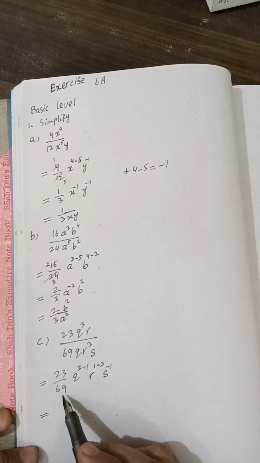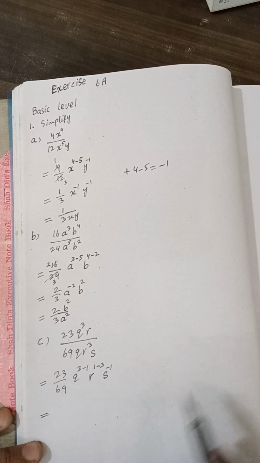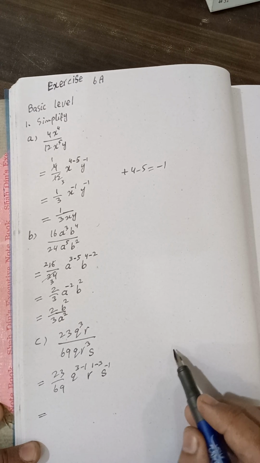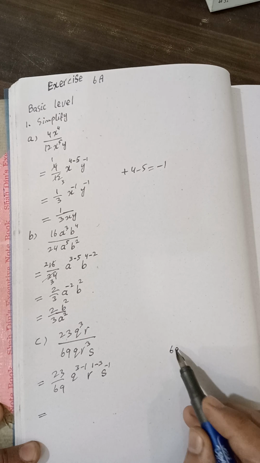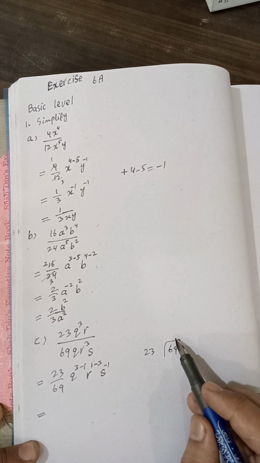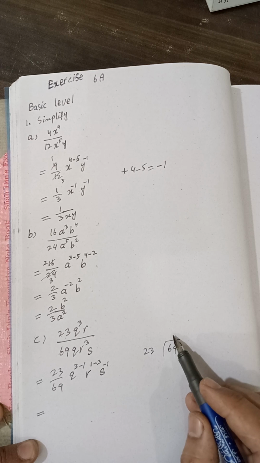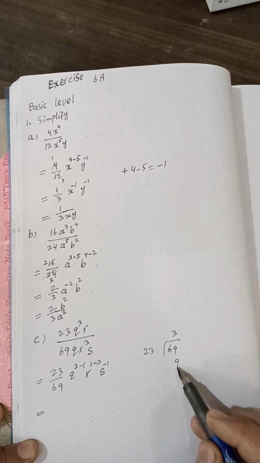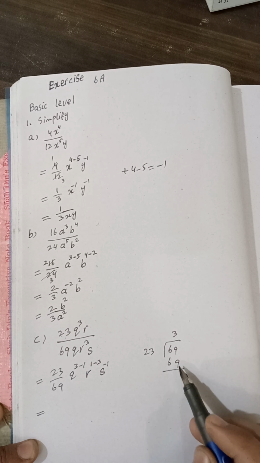Now 23 and 69 can be divided by the biggest table, that is 23. For example, you can see that 69 divided by 23: 3 3s are 9, 3 3s are 9, and 3 2s are 6.